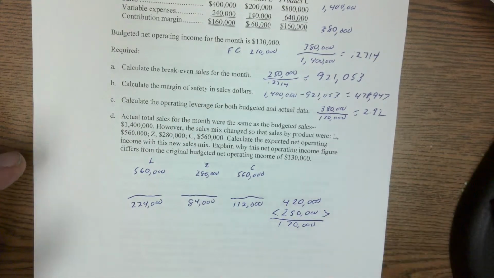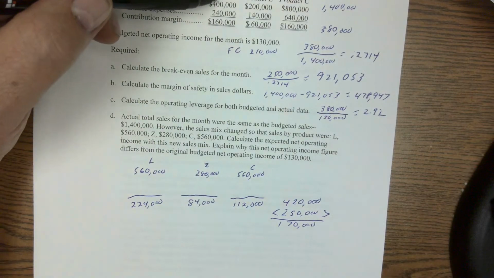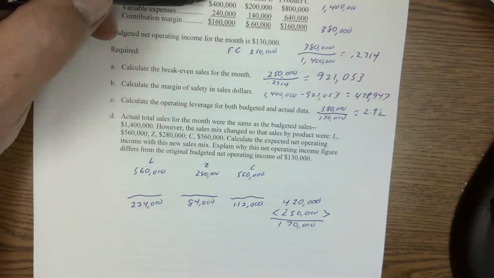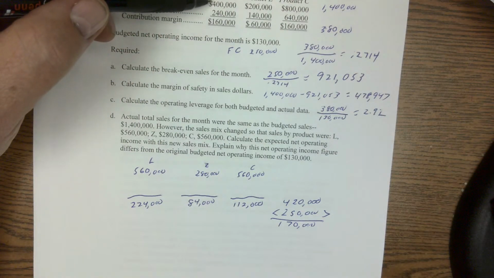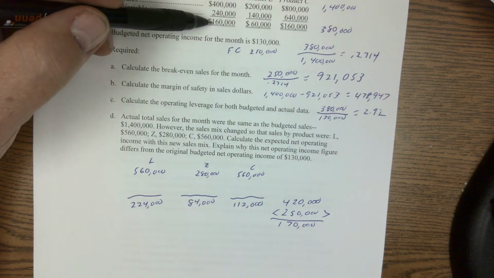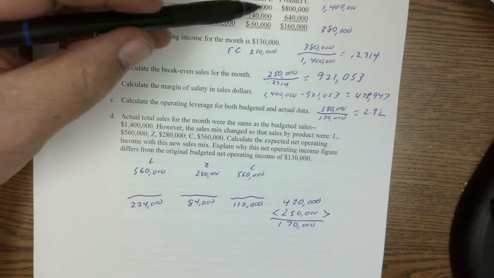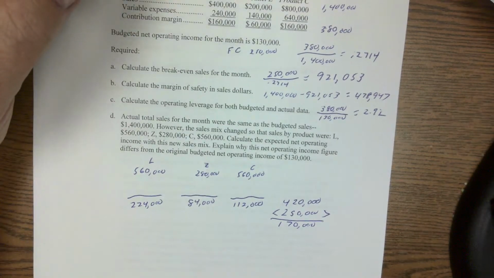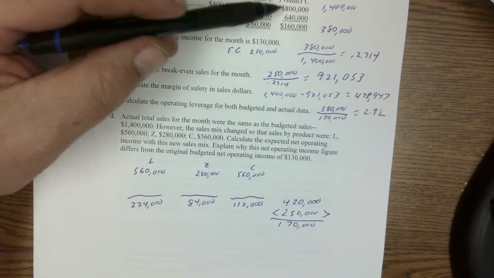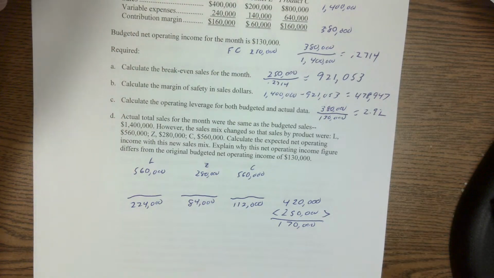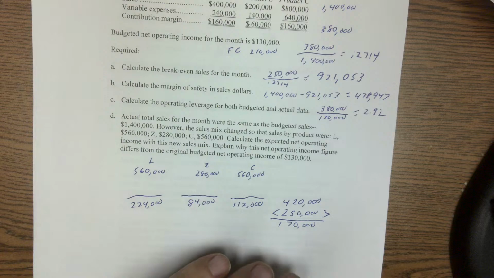Explain why this is because we sold more, even though the total sales was the same, we sold more of product L, which has a higher contribution margin, and less of product C, which has the lower contribution margin. So there you go.